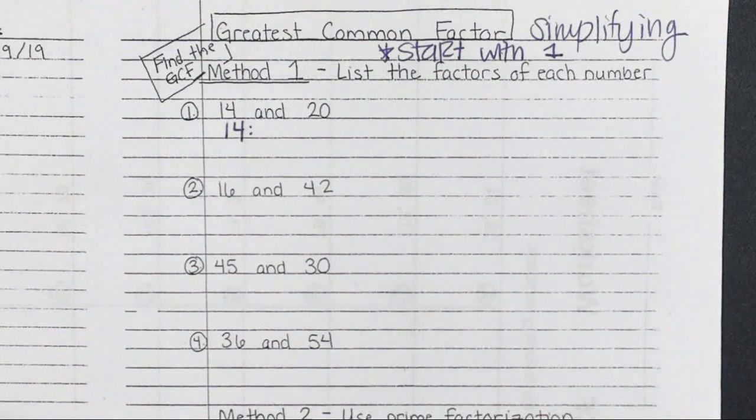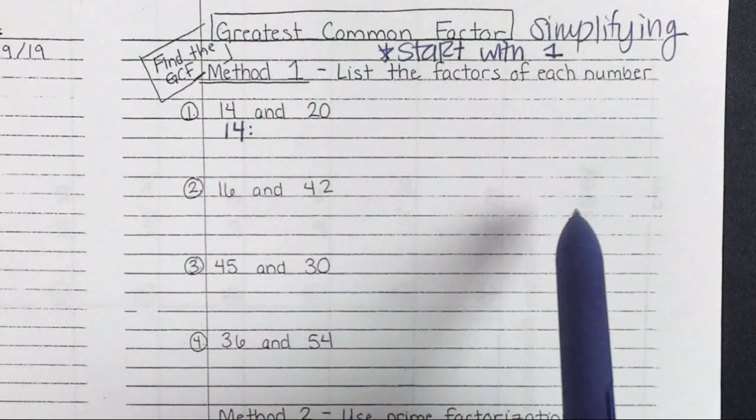So, we are recording. Kind of going back up, we just said we're looking for the greatest common factor.